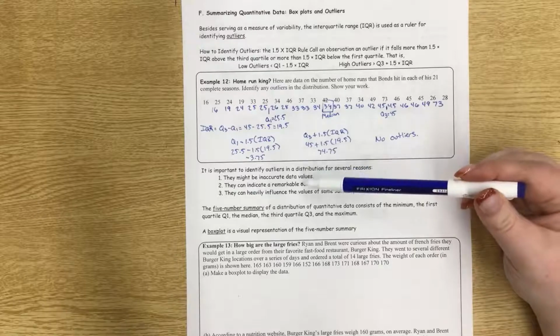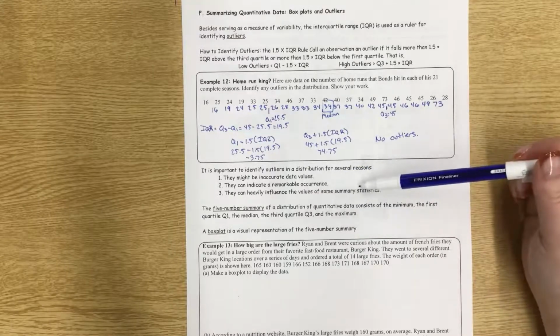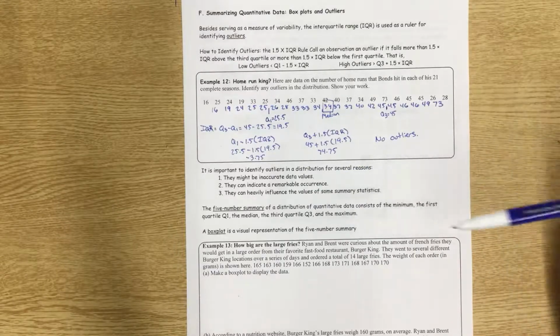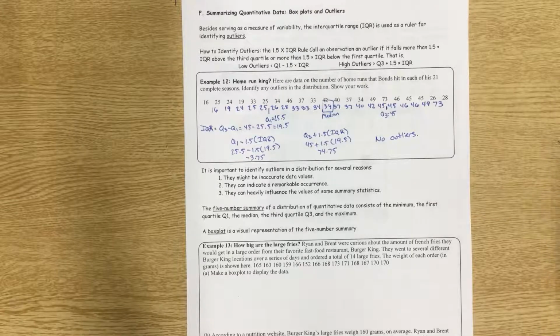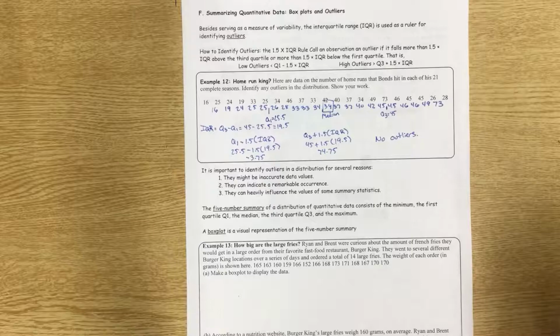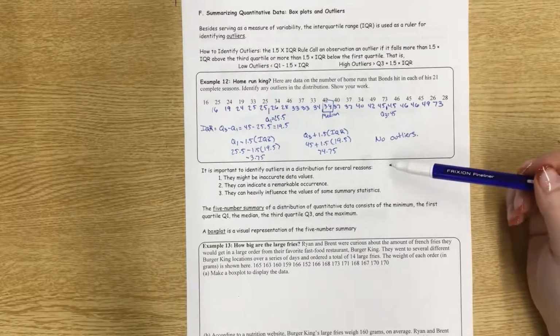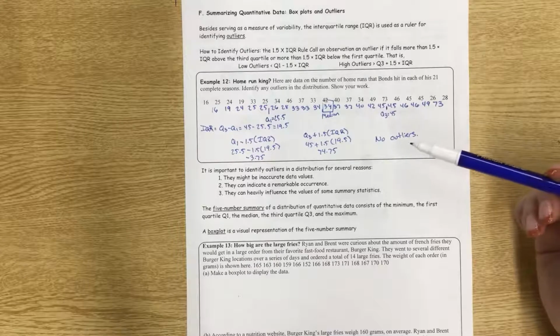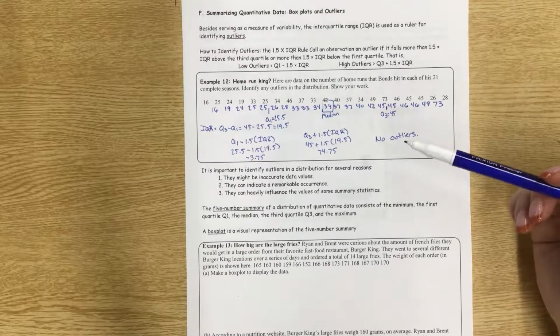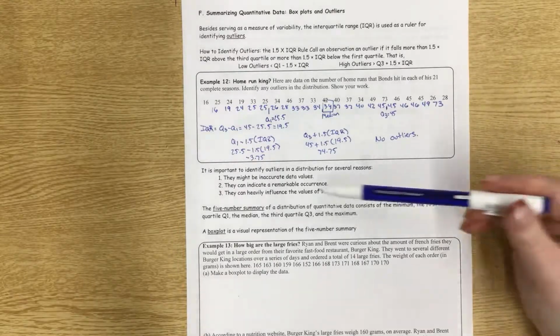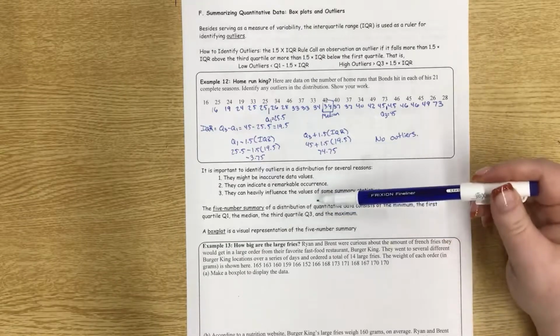And three, they can heavily influence the values in some summary statistics. As we can recall, the standard deviation and mean are not resistant to outliers. So by identifying them, we can talk about that later when we go into our conclusions. The next thing I want to talk about is our 5-number summary of a distribution.